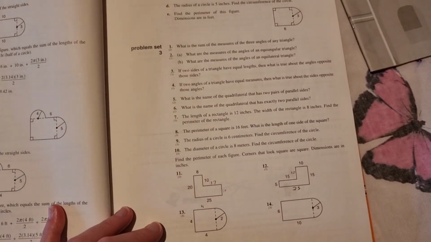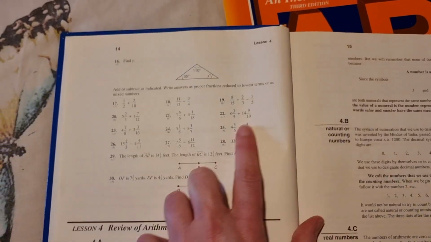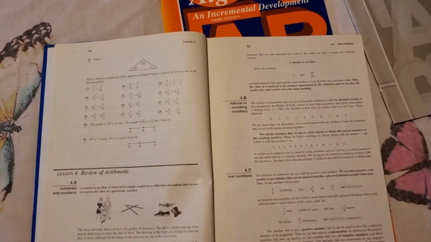Let's have a look at this one. Perimeter and circumference. Problem set. So they look like they're all... Oh no, so there is some... So that's good. So you do still get the spiral. Let's just have a look further in.